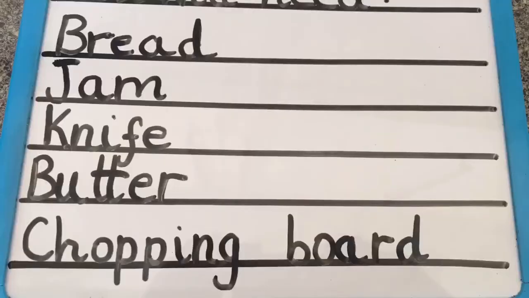I need some jam, so I've got some raspberry jam here, but if you want to do these instructions at home, you can choose the flavour of your jam or just use whatever jam you've got at home. Got some bread, a knife, and a chopping board, and some butter. Let's get started.